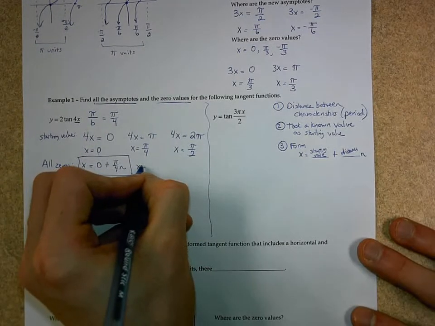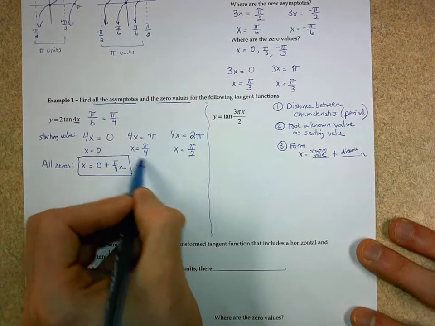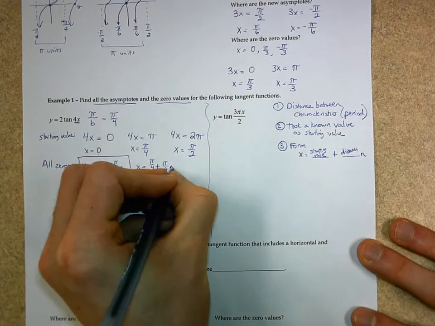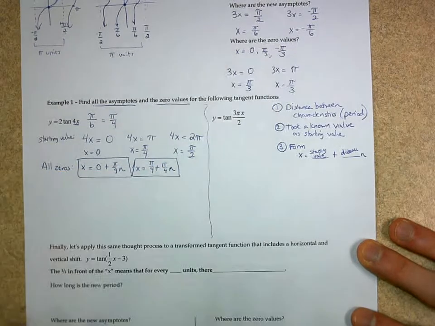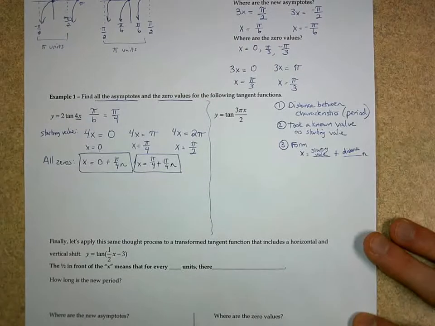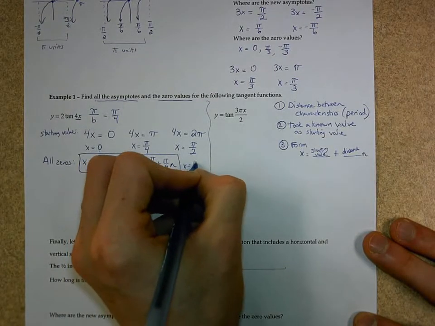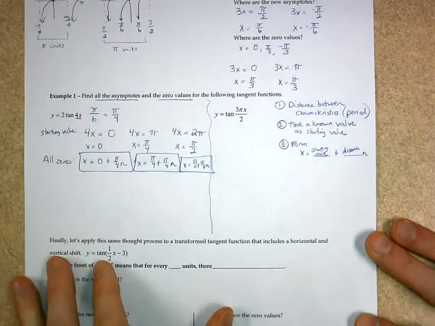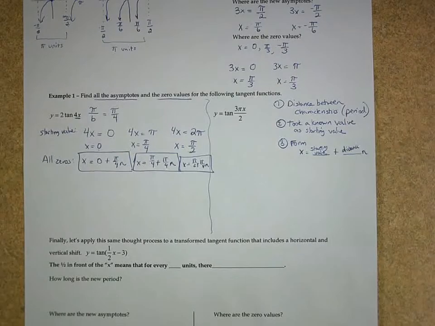Another legitimate answer would be taking this starting value, pi over 4, plus pi over 4n, which is my distance times n. Or I could have x equals pi over 2 plus pi over 4n. All those are perfectly legitimate for the 0 values.